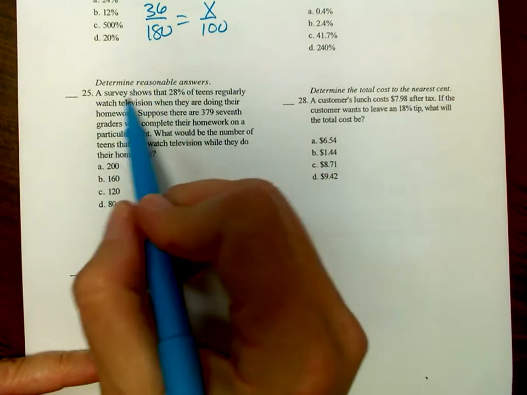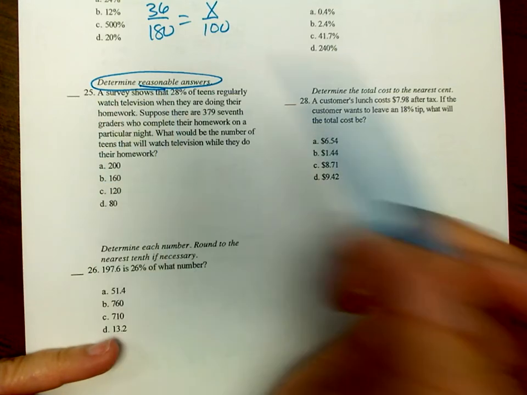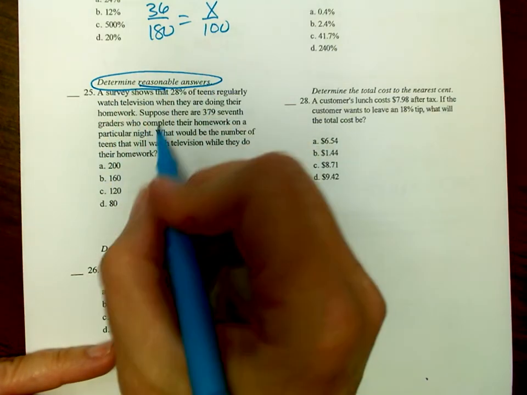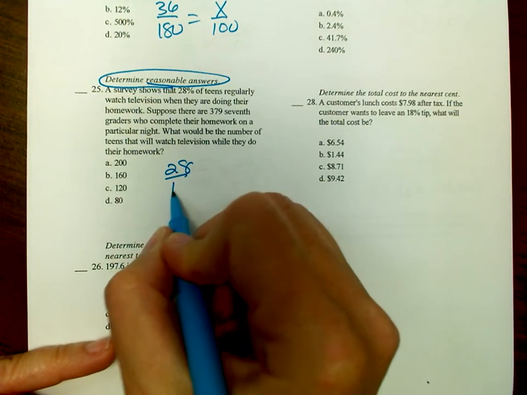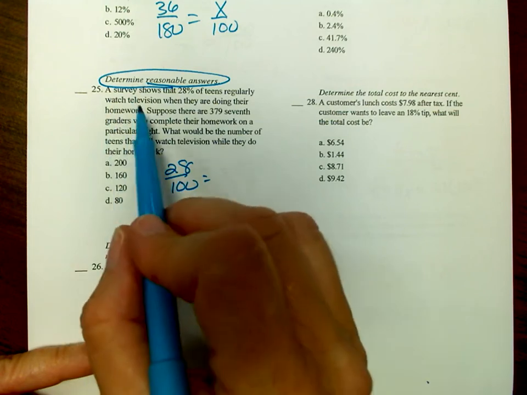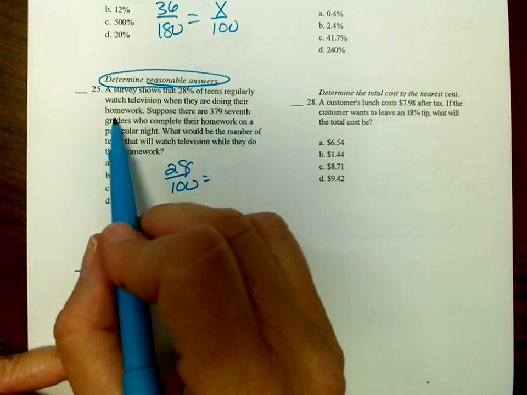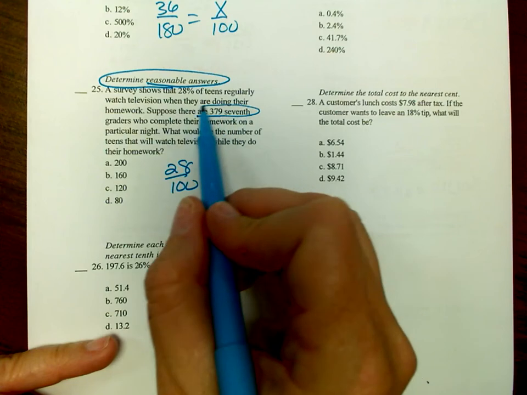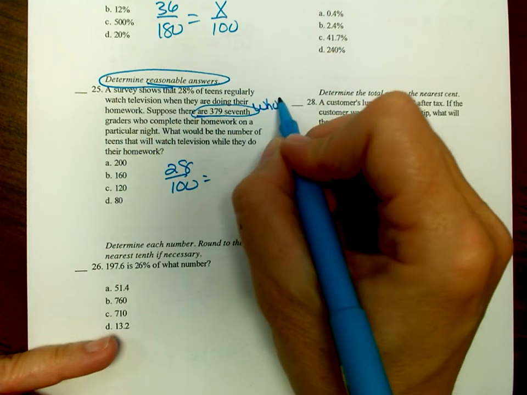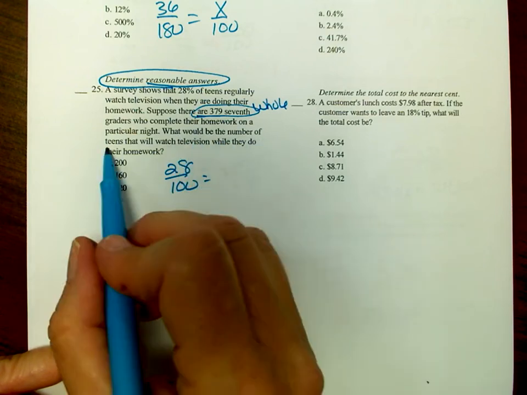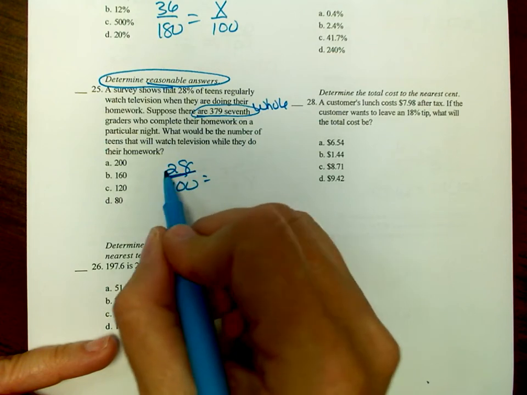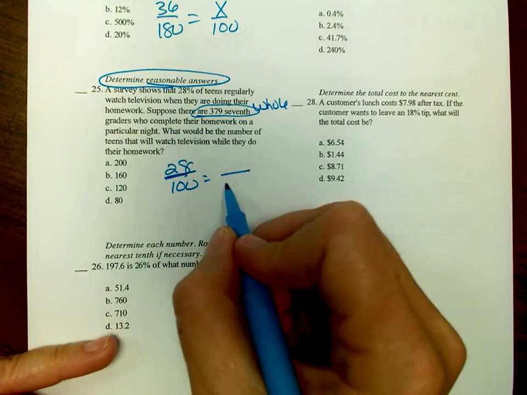Number 25. Determine reasonable answer. Okay, reasonable answer. This one's going to be a little tricky. A survey shows that 28% of teens regularly watch television when they are doing their homework. Suppose there are 379 seventh graders who complete their homework on a particular night. This is the whole. What would be the number of teens that will watch television while they do homework? 28% is who watches TV while they do homework.